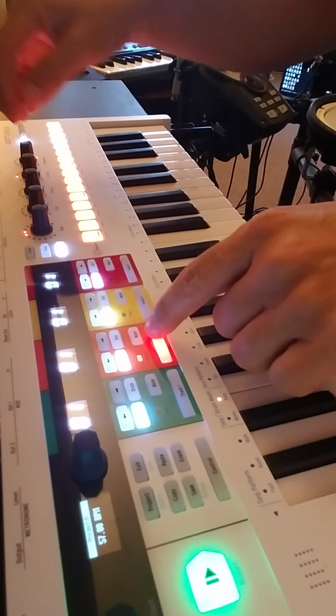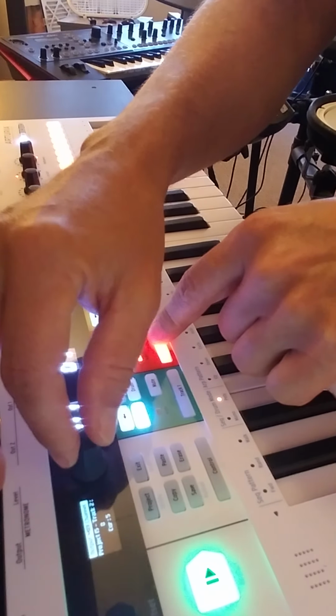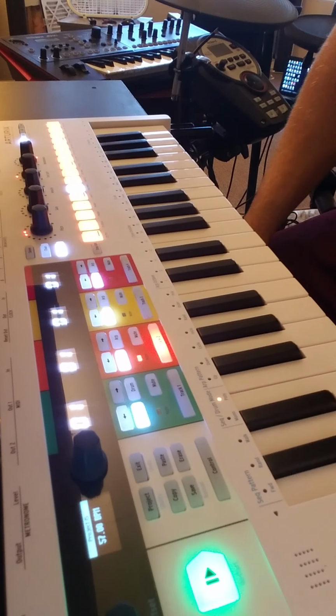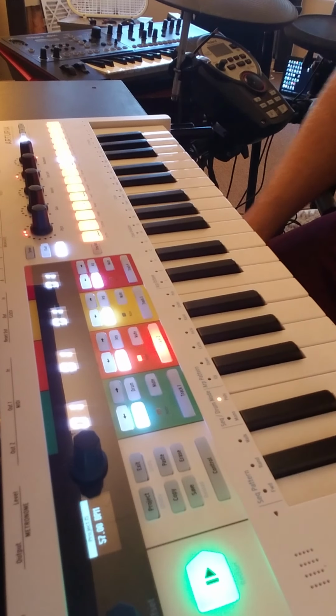Now I'm going to go back to the Prophet. I don't know if this would happen if I were just sitting playing it, and I haven't experimented with a DAW yet. Maybe that's my next thing. But it seems like a problem. It seems like a weird glitch, and I've got a bunch of synths, and this is the only one that does it.